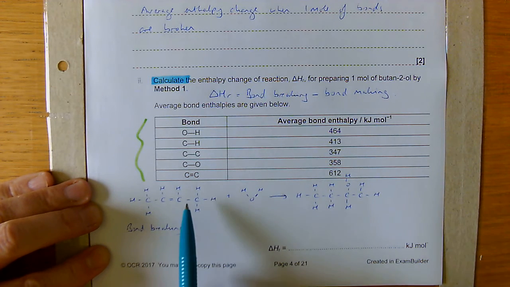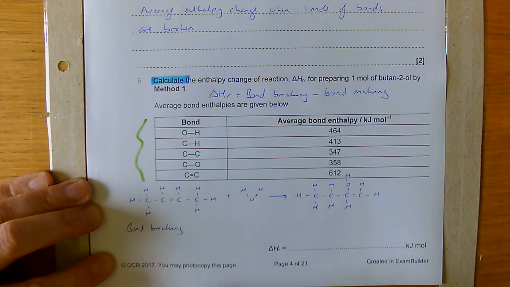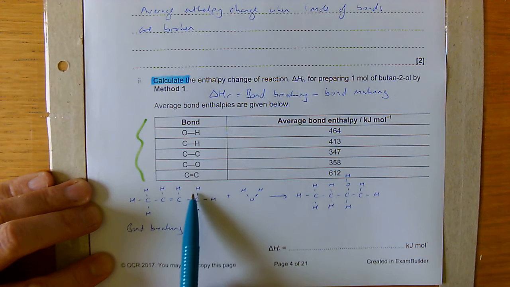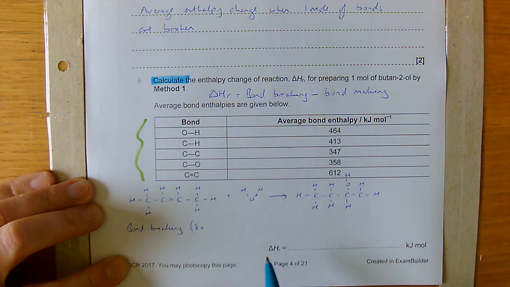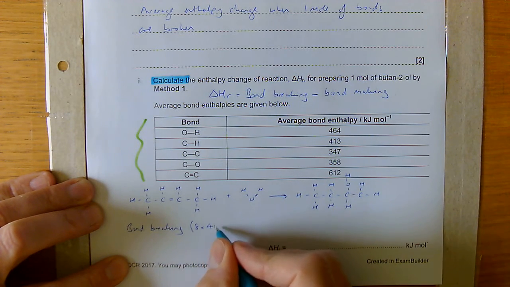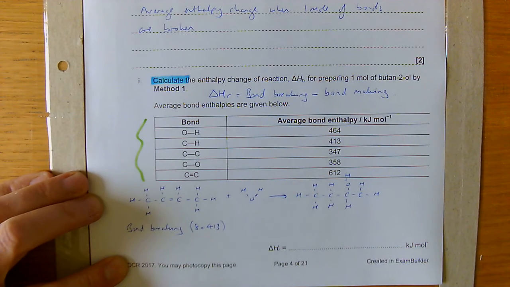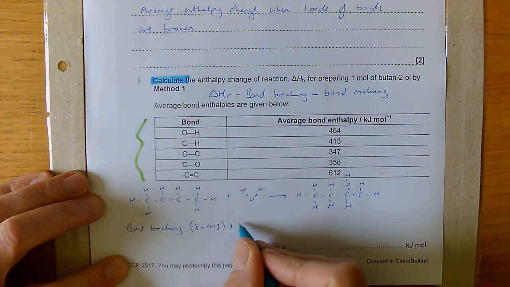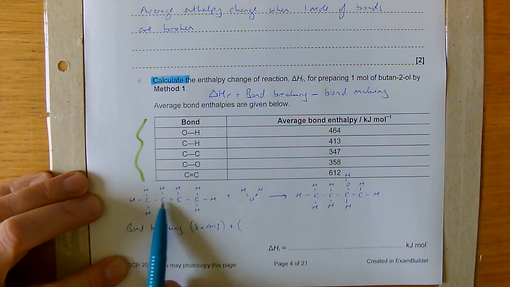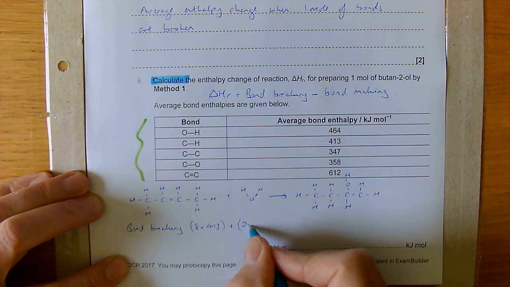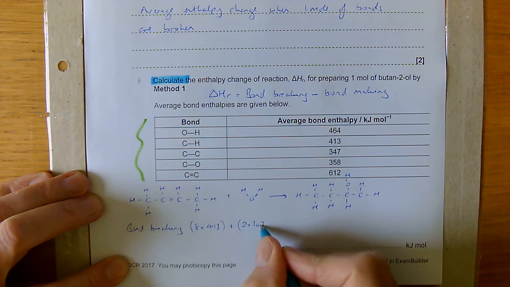So bond breaking, well, what bonds have I got in my but-2-ene? So I've got carbon hydrogen bonds. I've got 1, 2, 3, 4, 5, 6, 7, 8 of those, and it takes 413 kilojoules to break each one, or a mole of each one of those. I have also got carbon-carbon single bonds. I've got 2 of those, one there and one there, so that is 2 times 347.